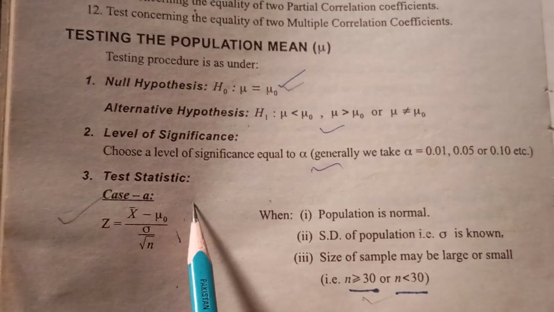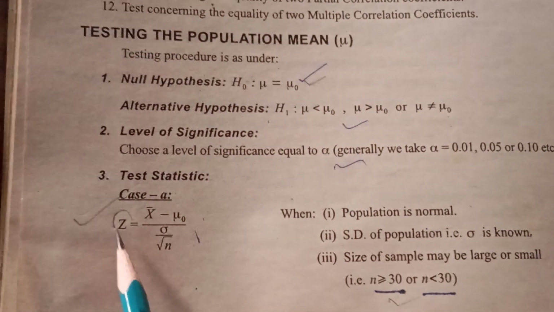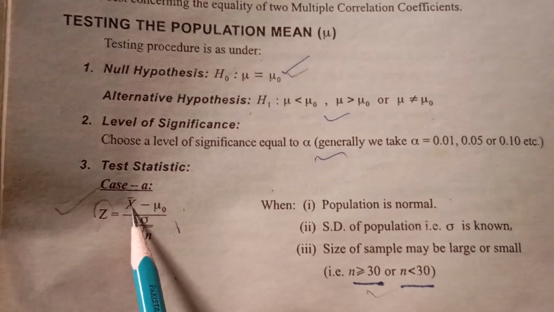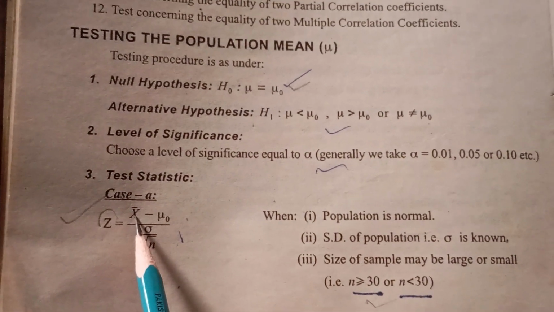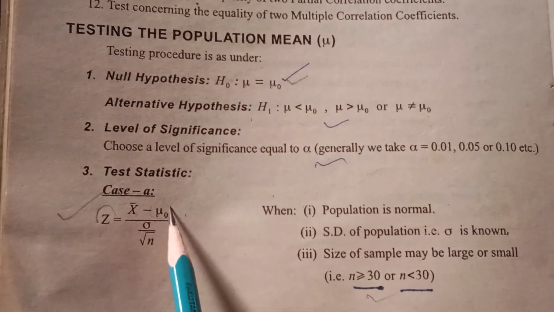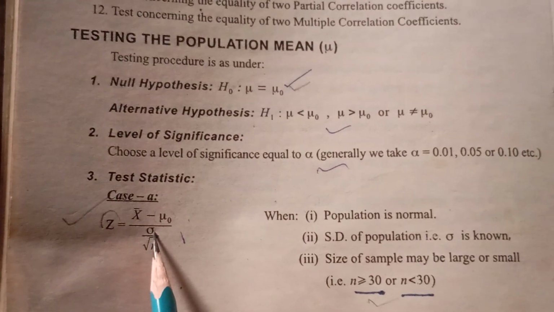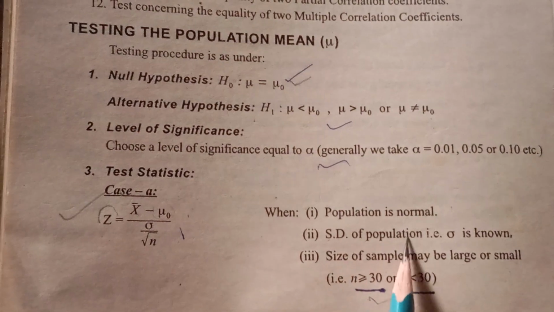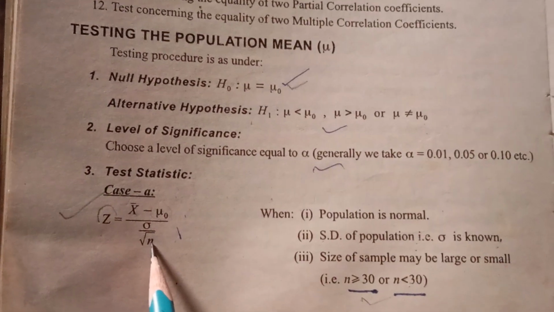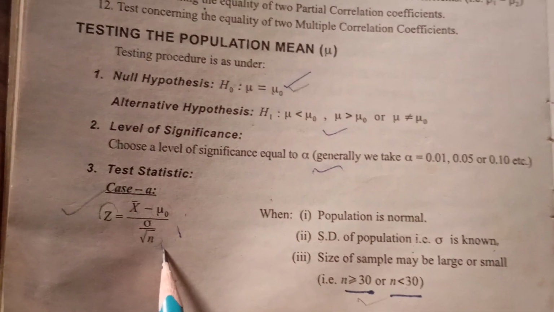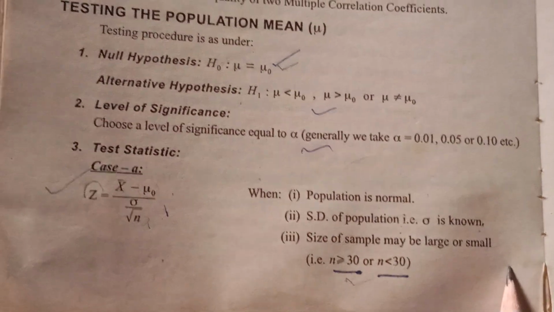Third, test statistic. There is a case A, Z equals X bar minus mu, the population mean under the null hypothesis, divided by sigma, the standard deviation of the population, which is known, over root n, where n is the size of the sample, which may be large or small.